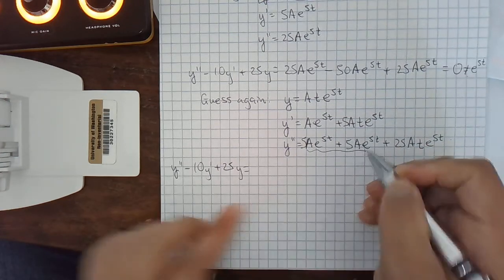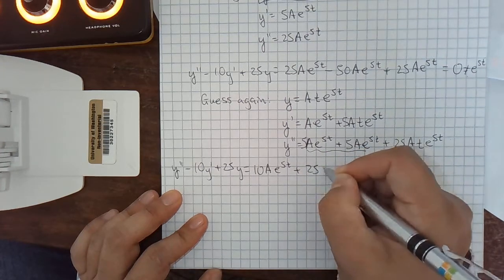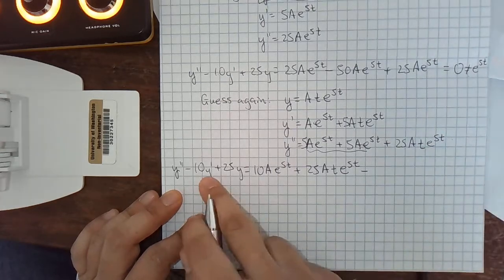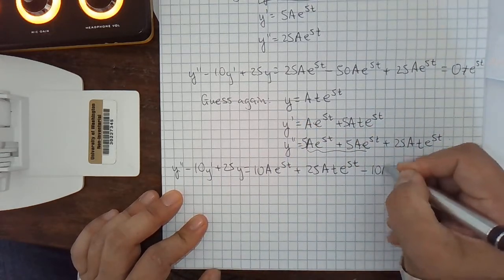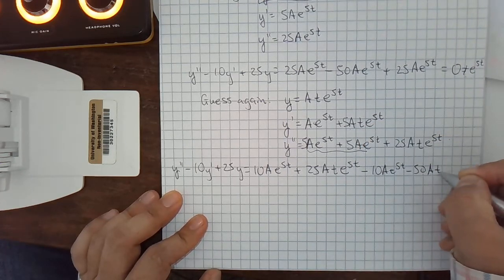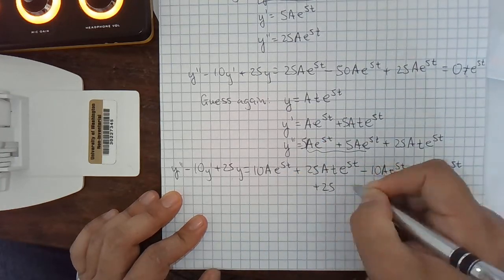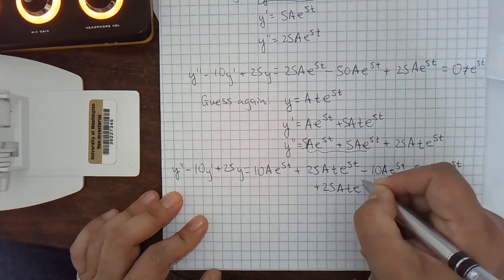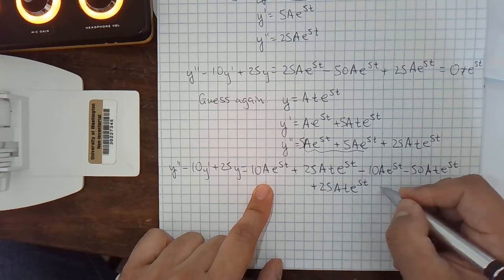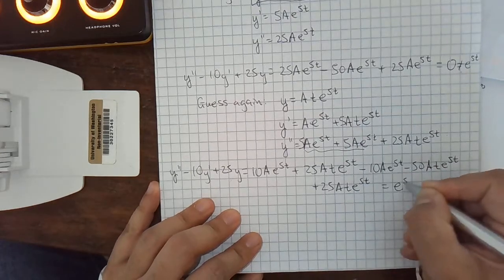Yes, this is a total of 10a e to the 5t plus 25a t e to the 5t, minus 10 times y prime, so 10a e to the 5t minus 50a t e to the 5t, plus 25 times y, plus 25a t e to the 5t. Let's see what happens. And this is supposed to equal the original, right? e to the 5t.